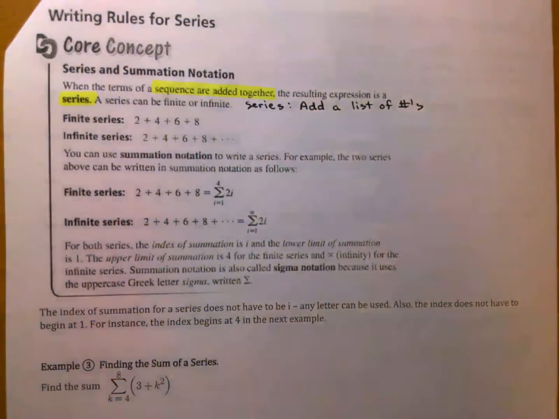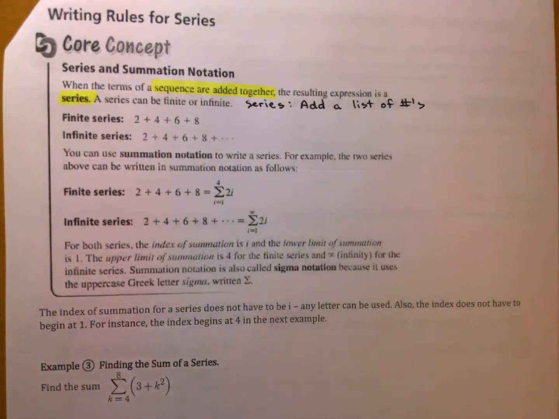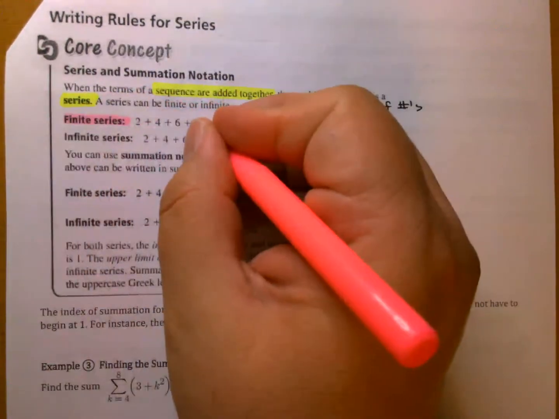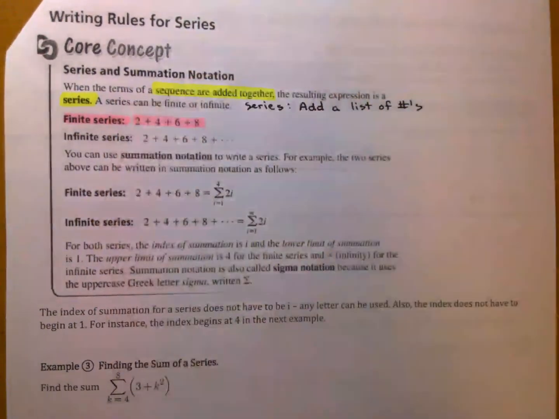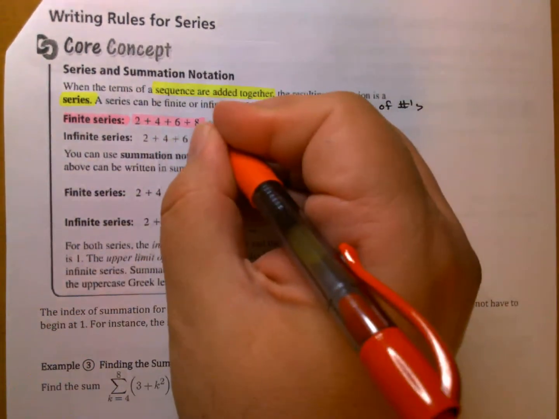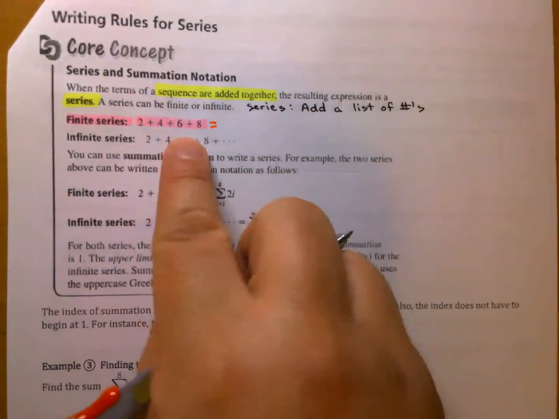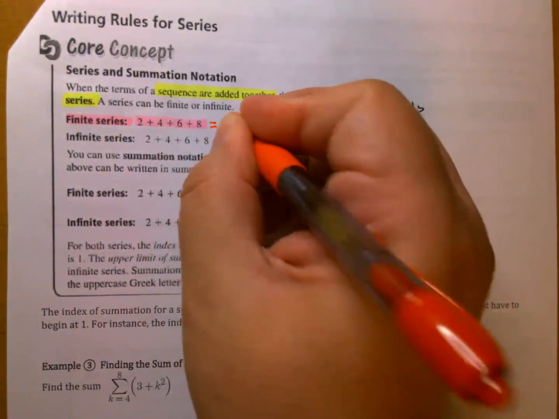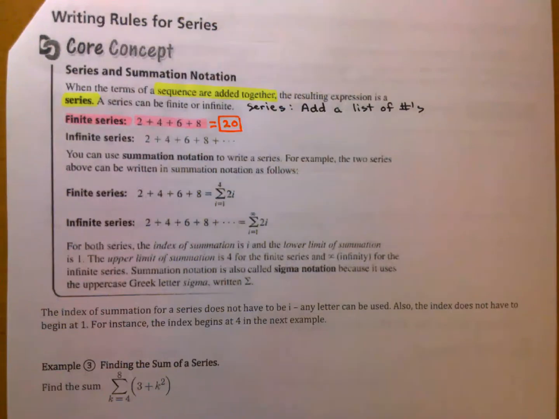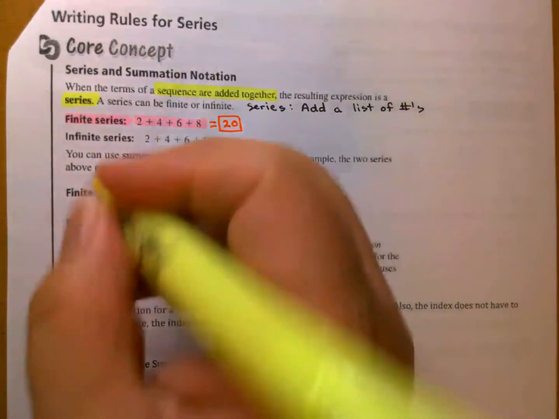Okay. Notice, of course, that we can add a finite series. This one's a little bit easier to do because when you have a finite series, you have an exact amount of values that we're going to be adding, because this list actually ends. So you see, I'd be able to add this, and I would say, oh, my answer is 20, because it actually ended.